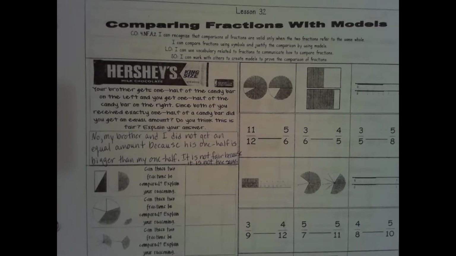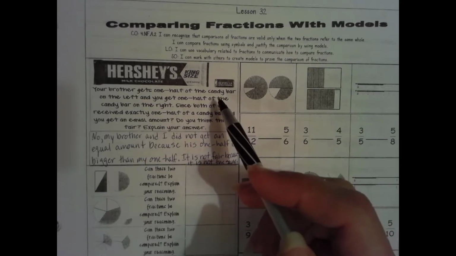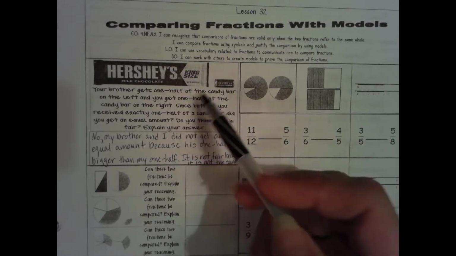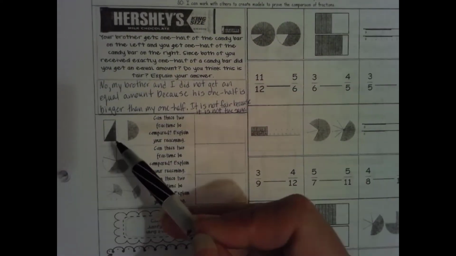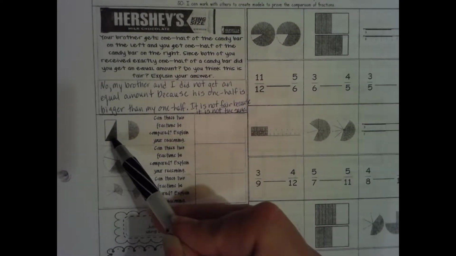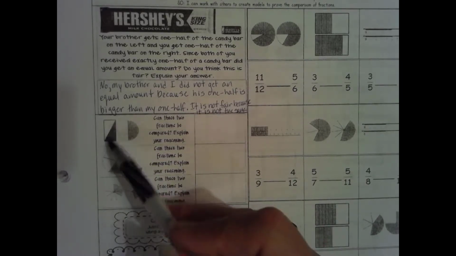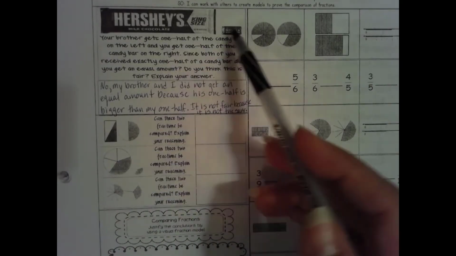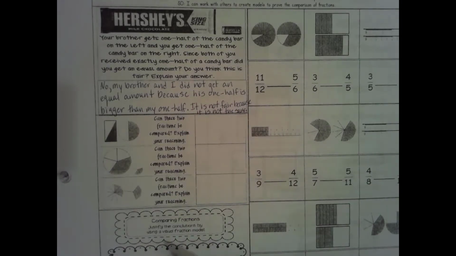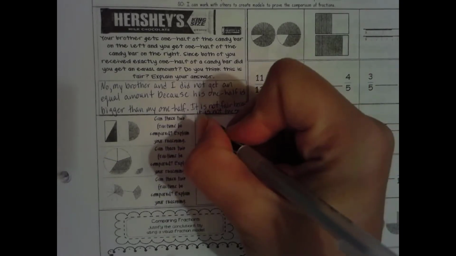So remember, when we're looking at fractions, they have to be the same size whole. Otherwise, we're not comparing the same type of things. So here's some examples. We have half a rectangle. We have half a circle. They're almost the same height, but they're not the same shape. Well, since they're not the same shape, we can't compare them, because we're not going to get exactly the same amount. Can these two fractions be compared? No.